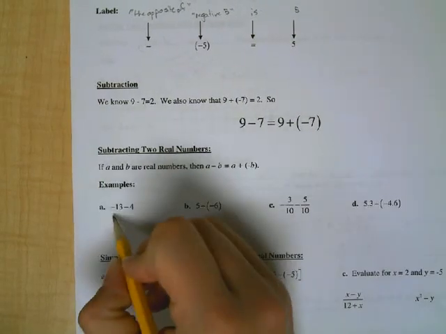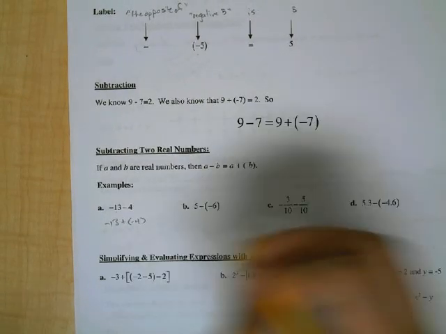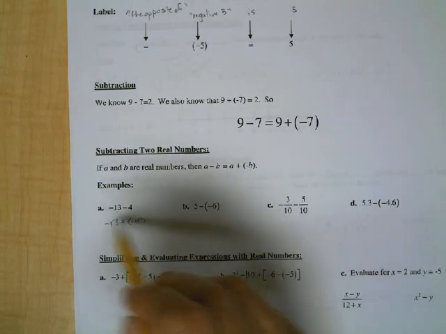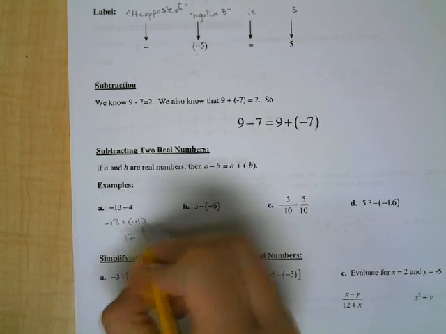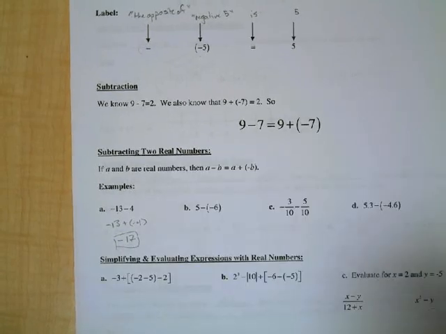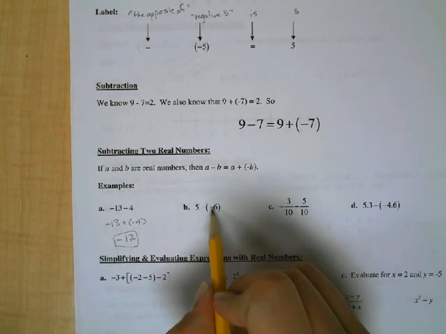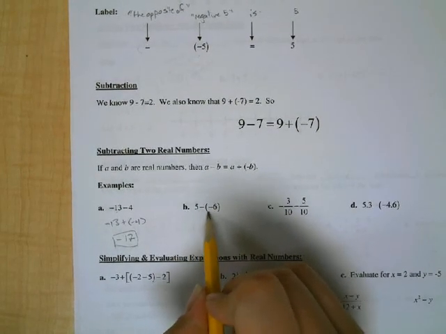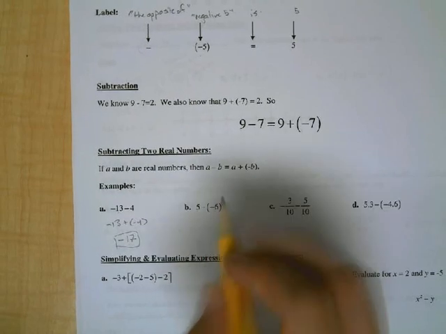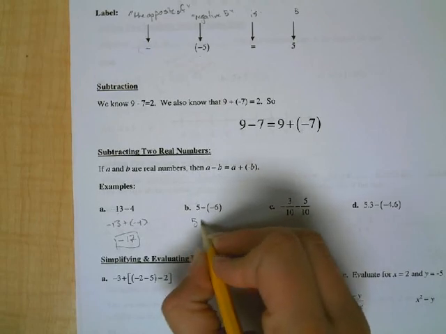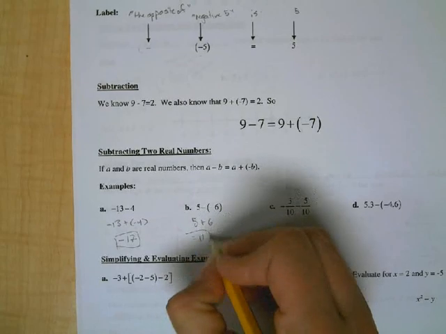So for instance, -13 minus 4 is the same as -13 plus -4. And we discussed how to do that already. They're adding the same sign, so you add them together. 13 plus 4 is 17, and both signs are negative, so the answer is negative. Same sort of thing here. You have to remember that when you have minus a negative, that's essentially saying the opposite of a negative is positive. So this is the same thing as saying 5 plus 6. When you subtract a negative, it becomes positive, and that's equal to 11.